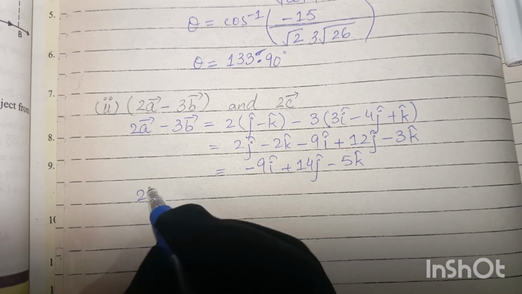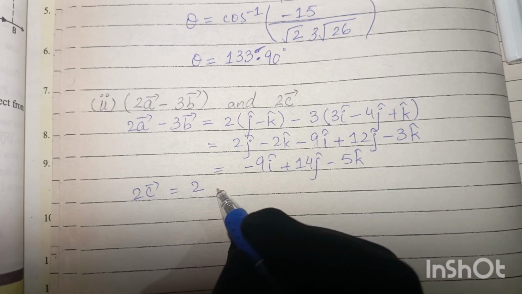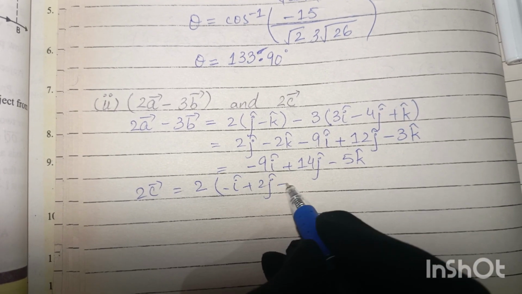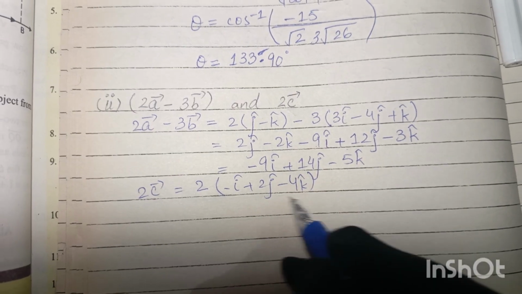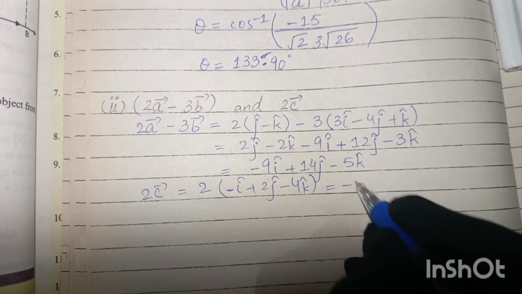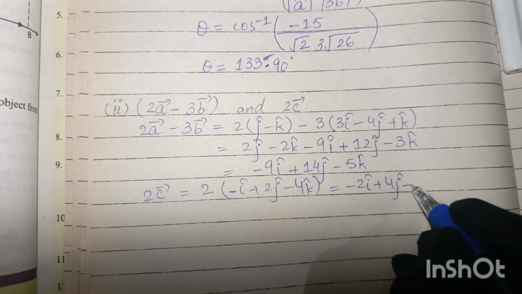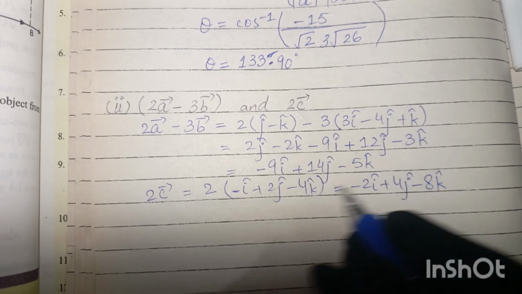Again we find 2C vector, that is 2 times of minus i plus 2j minus 4k. So minus 2i plus 4j minus 8k.